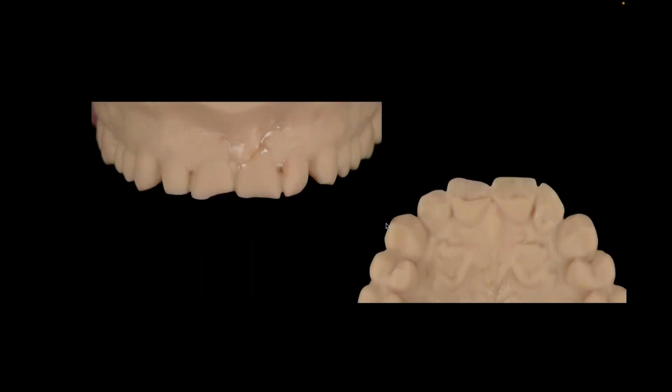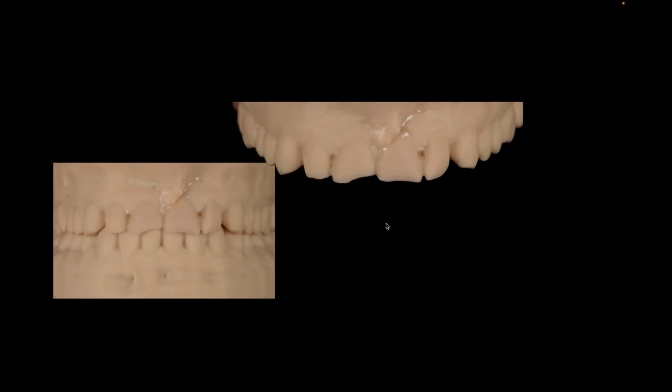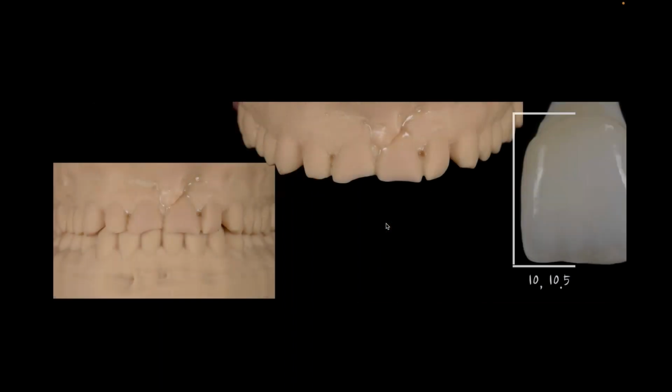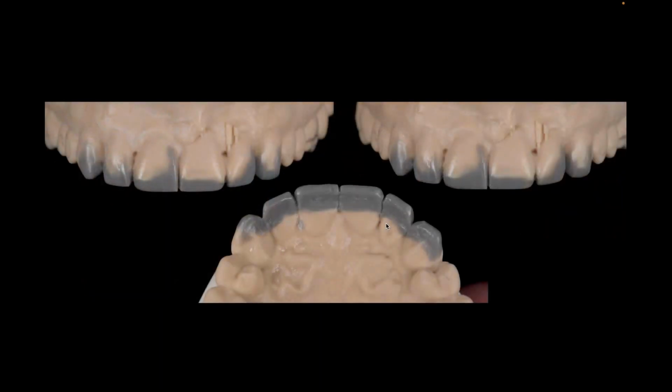So we took our digital cast. Here's a perfect great time for digital models. And I said, okay, let me make a 10.5 millimeter, 11 millimeter central. So I added some wax to the teeth. This is what we call a dirty wax up, really quick, not really paying much attention to it. I'm just trying to get to the length. And we were about 10.5 to 11 millimeters here.